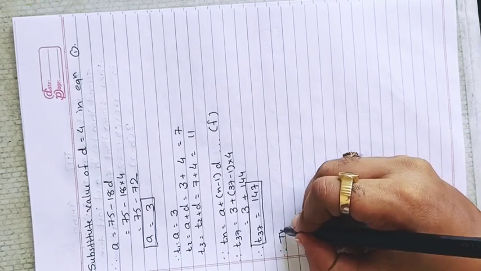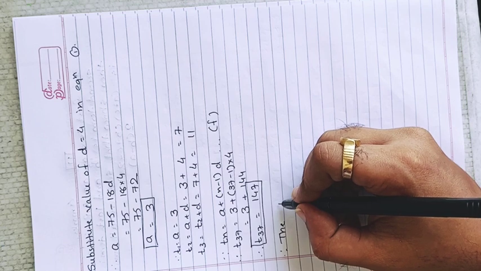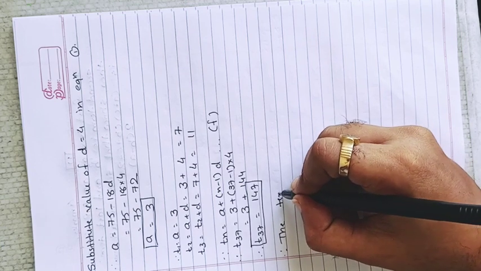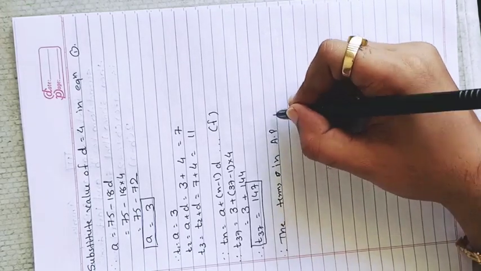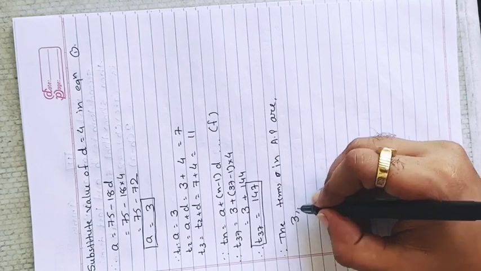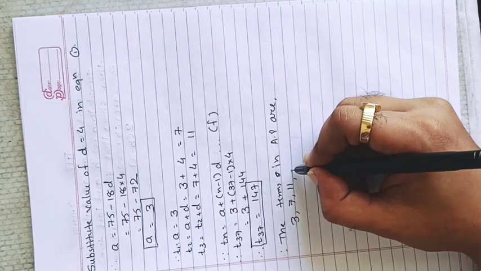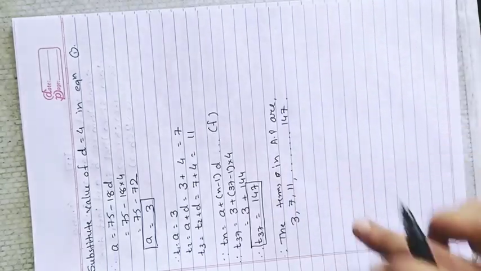Therefore, the terms in the AP are, the first is 3, 7, 11, dot till 147, and this is the answer.